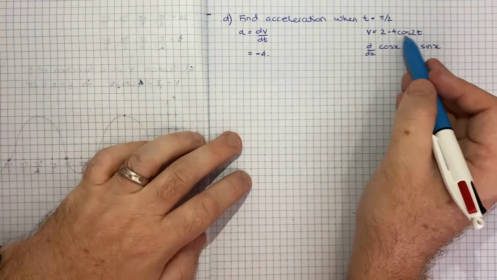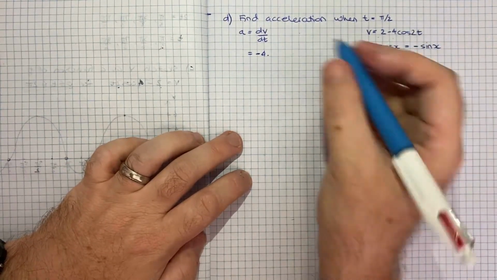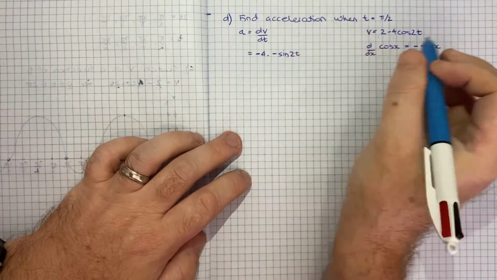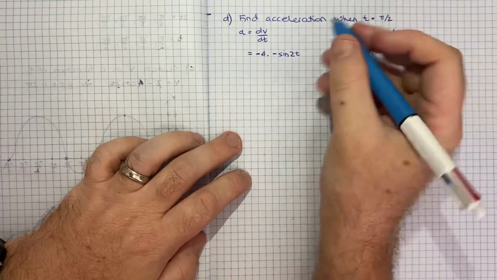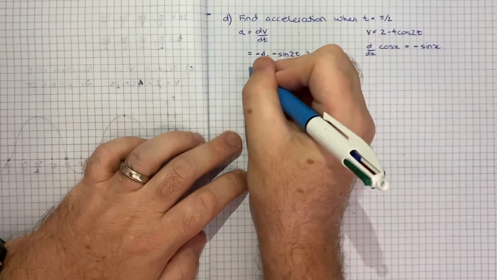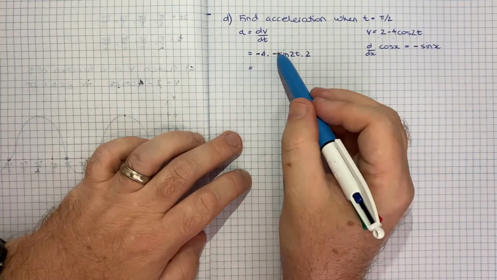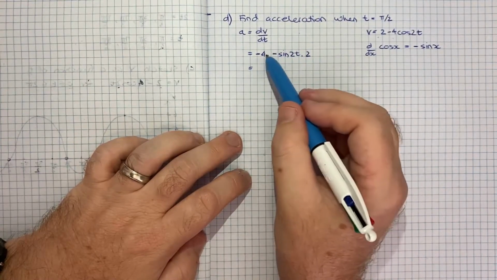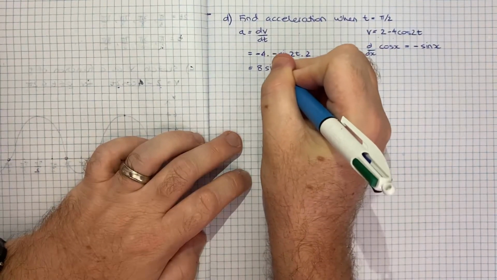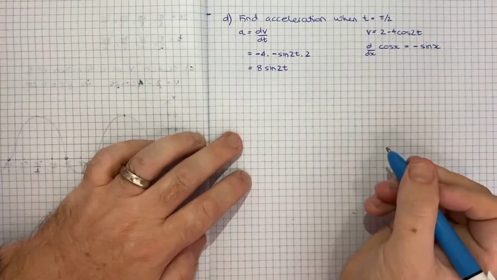So we're using the chain rule here. So we'd have times minus sine of 2t times the derivative of what's inside with respect to t, which would be just 2. So if I clean this up, the negatives will cancel, and 2 times 4 is 8. So we'll just end up with 8 sine 2t as our derivative.